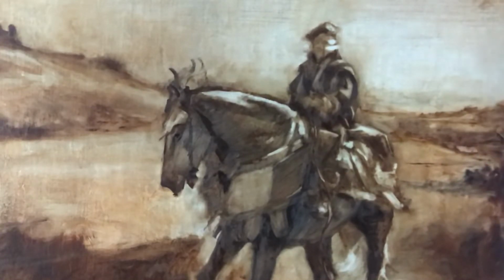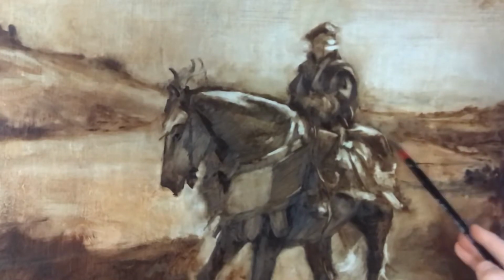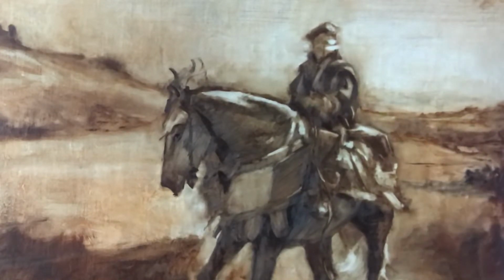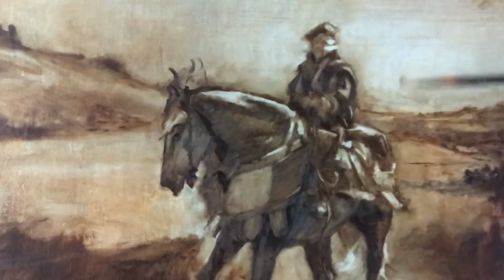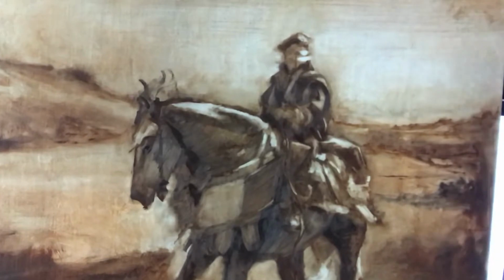I felt that the background sky value was a little bit lighter than I needed it to. So I take a little bit of time here and I put a value over that passage, just a bit, just to knock it down a little so that I can build it up.